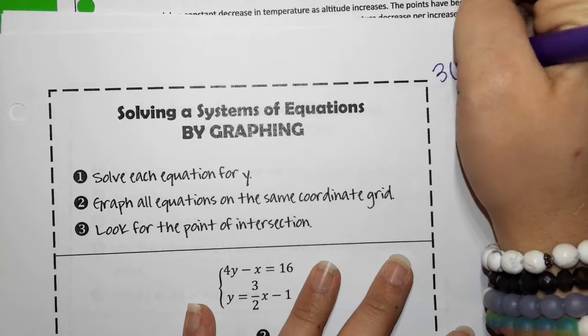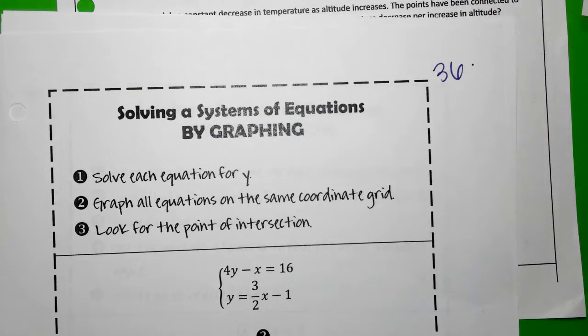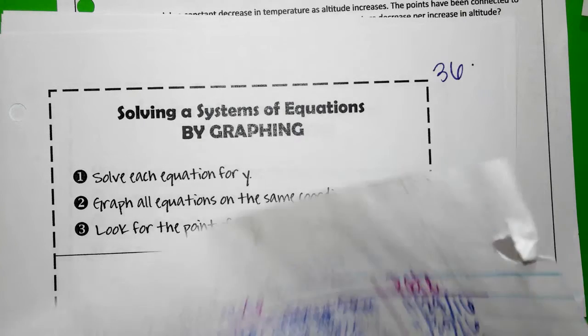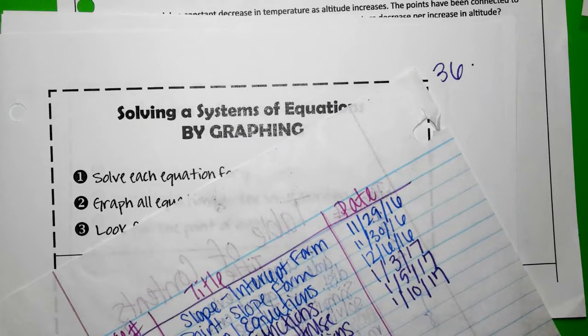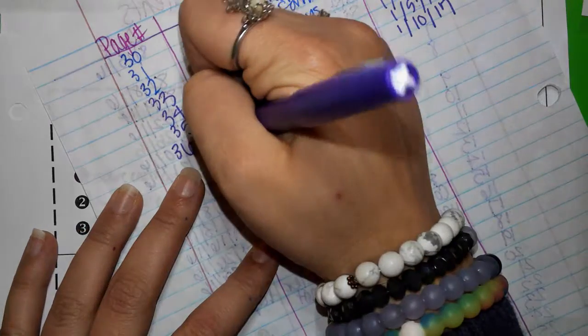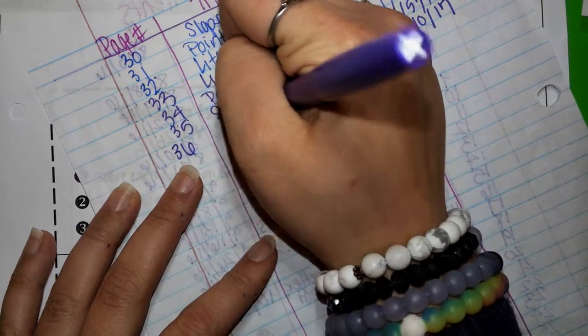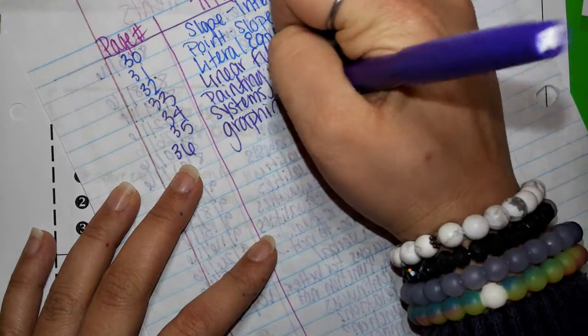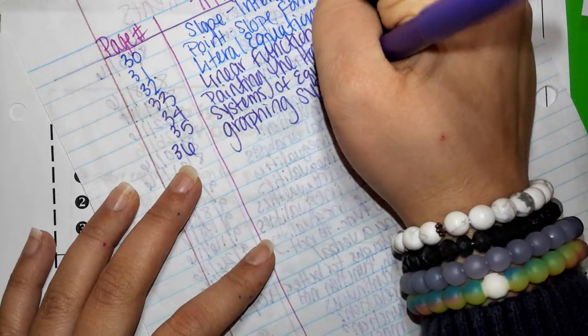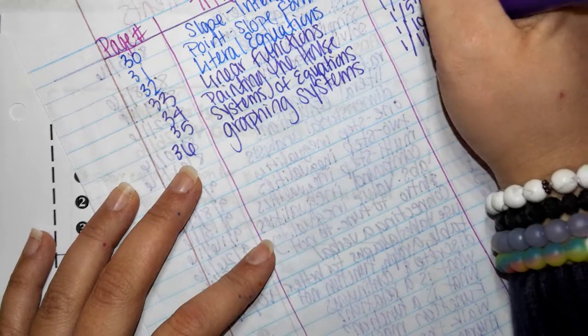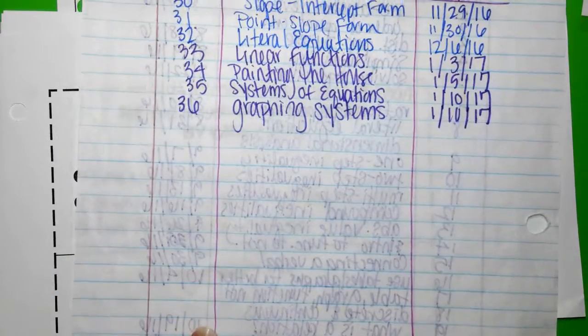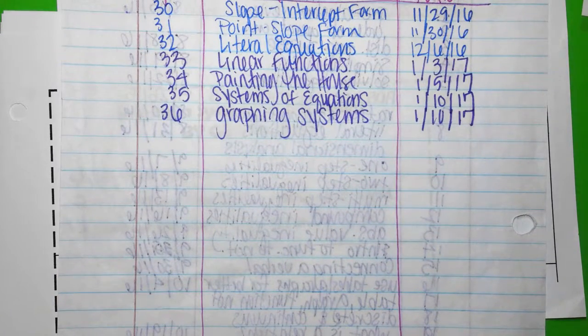And in your table of contents, it's going to be called Graphing Systems. Alright, so if you need to see my table of contents, there it is.